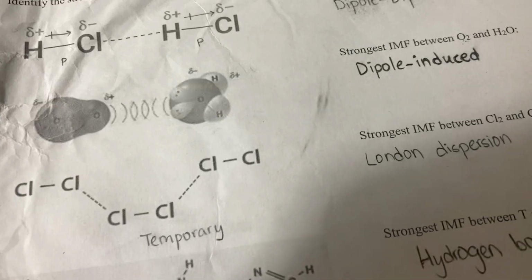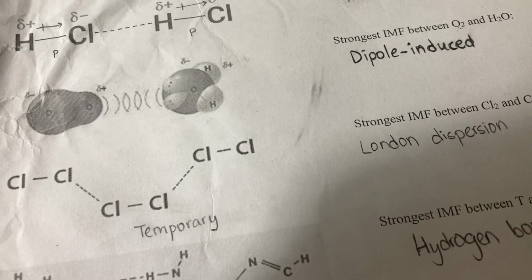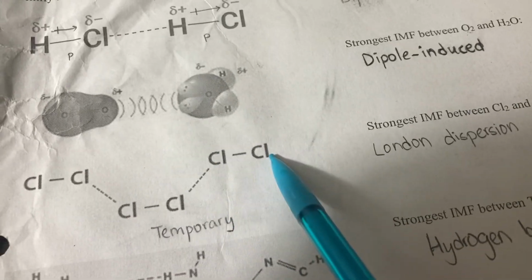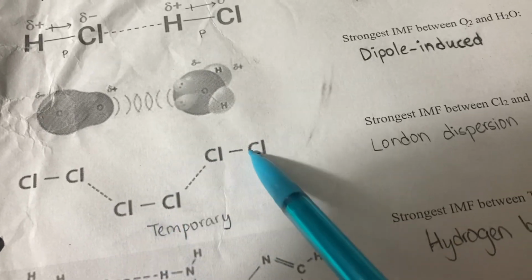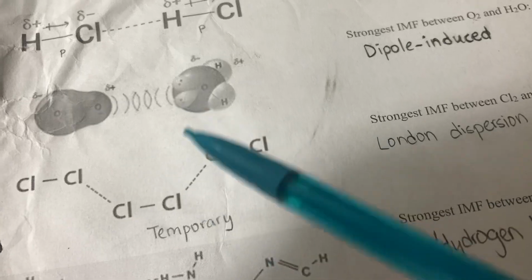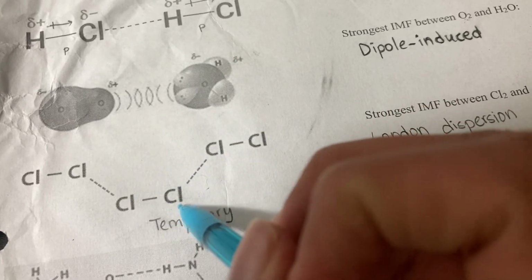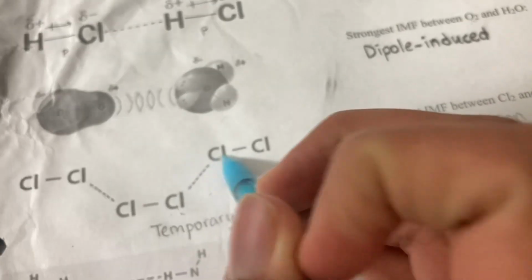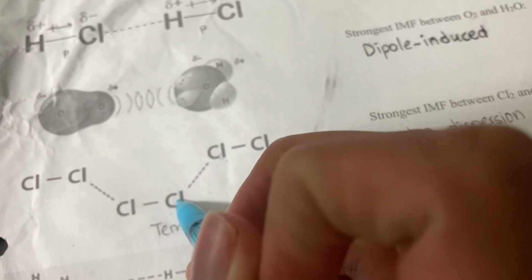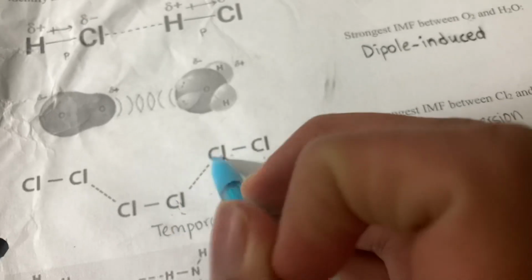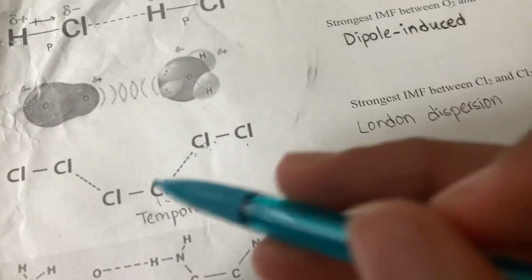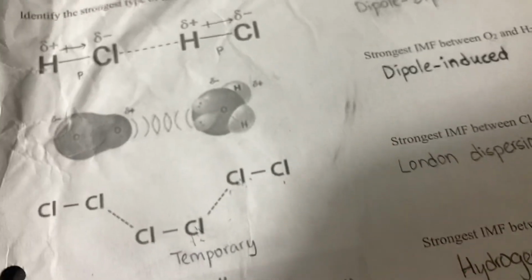London dispersion is between any non-polar molecules. So chlorine and chlorine bind together. They're non-polar. When they come together, they induce a charge on each other. When these come close, this one could repel electrons here. This becomes positive, this becomes negative, and this is already negative. So the negative binds to positive, and that's what's called London dispersion. It's temporary: it happens for a temporary set of time, and then it breaks off.